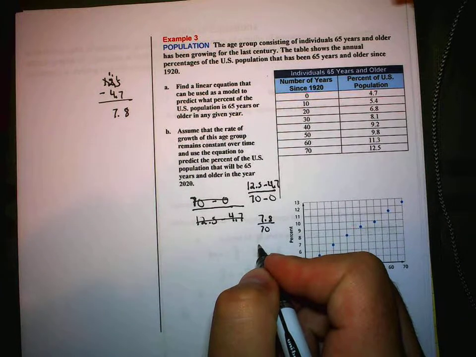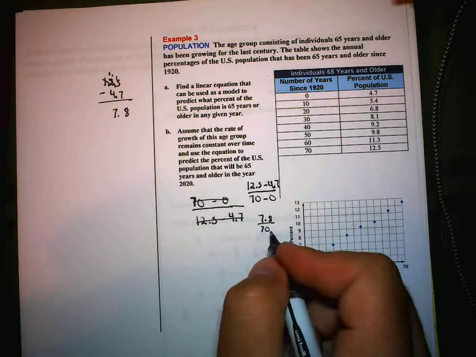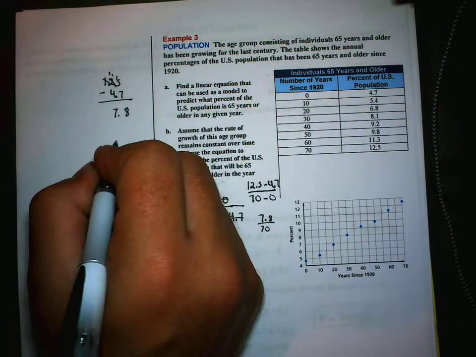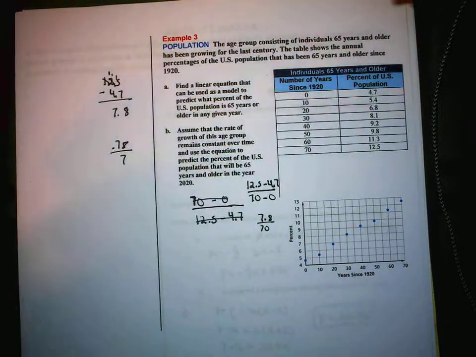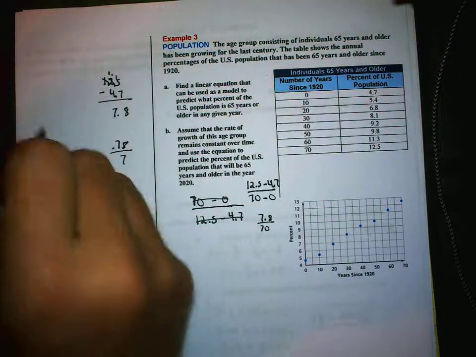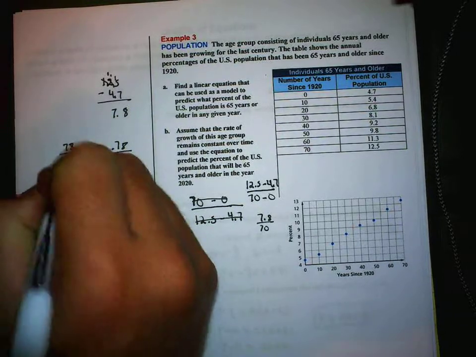I don't know, if I divide that by 10, I can get 0.78 over 7. I don't know if that does me much good. Better yet, let's see if we can go 78 over 700 and reduce.